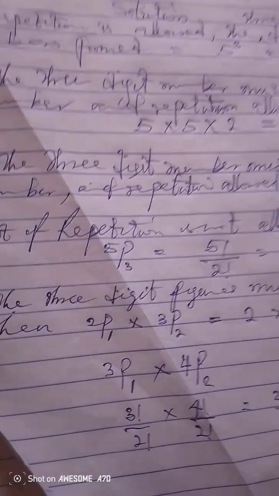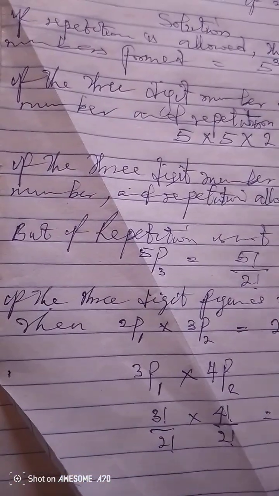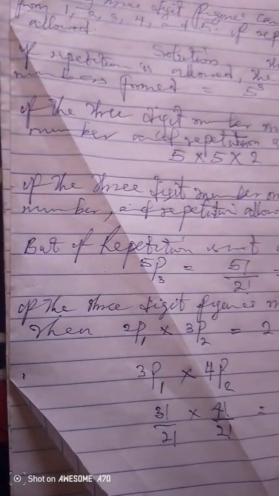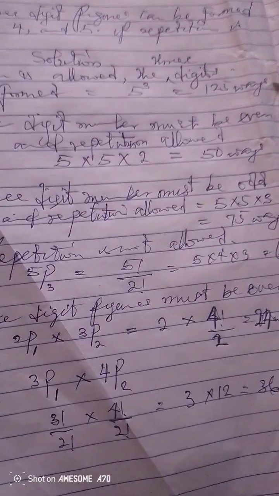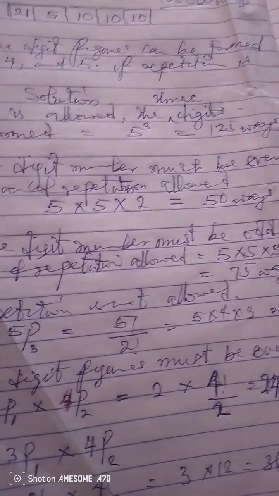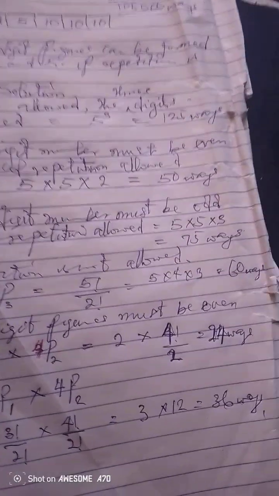Now, if repetition is not allowed and the number must be even, then we have 2 permutation 1, because there are 2 even numbers there. Out of the 2 even numbers, we select 1 to end the formation, and there will be 4 numbers left. If one of them is taken, out of 4, we take 2. That is 2 times 4 factorial over 2, which is 24 numbers formed.